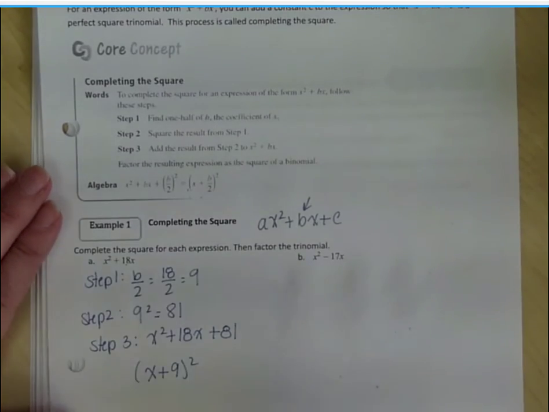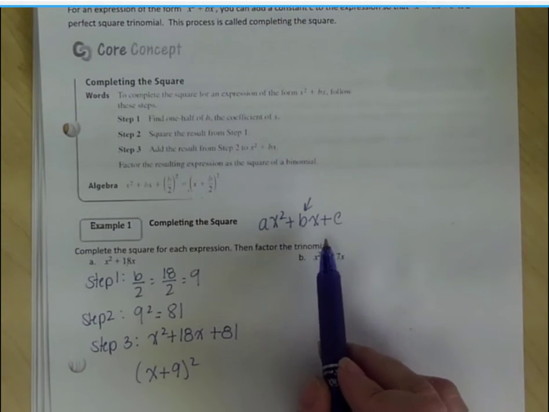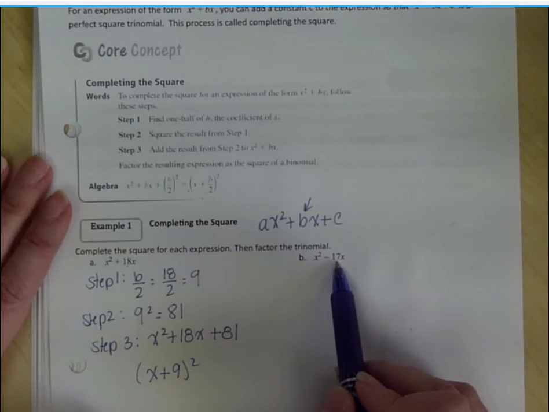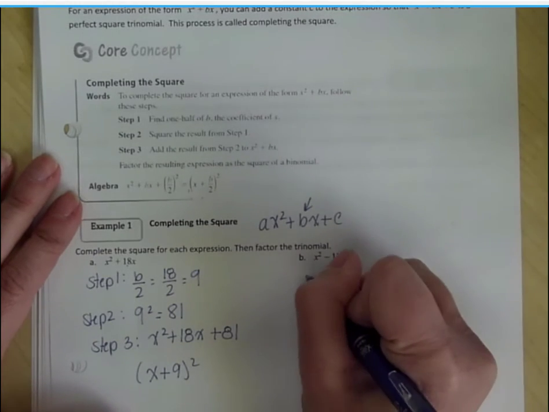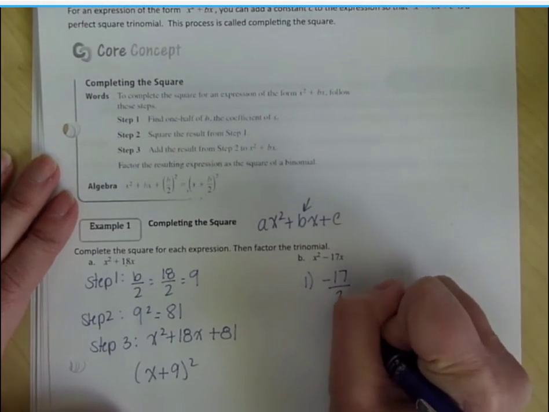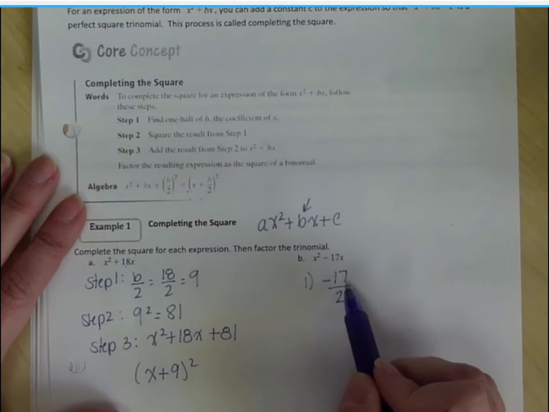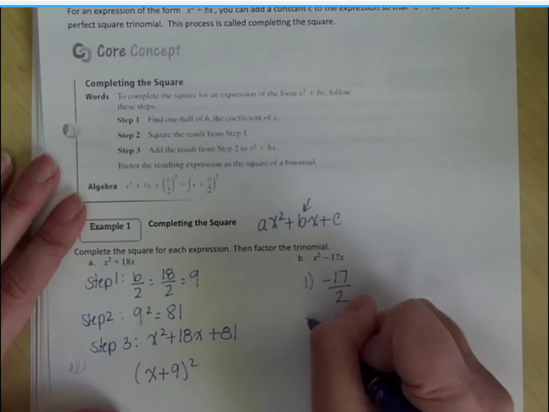All right, let's take a look at b. This one's a little bit more challenging because, as you can see, we do not have an even number here. So for step 1, I've got negative 17 halves. I'm going to leave that as is, so I'm not dealing with the decimal.